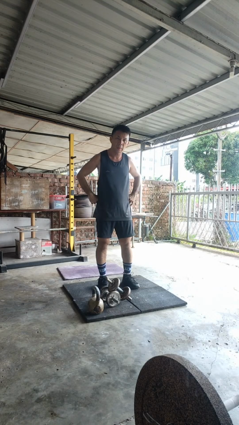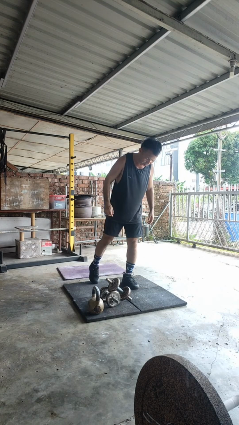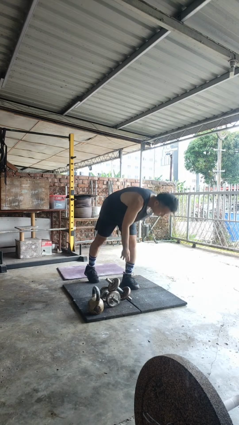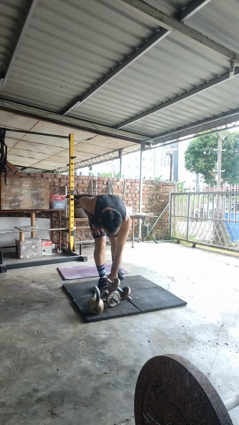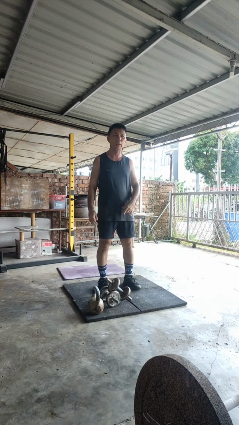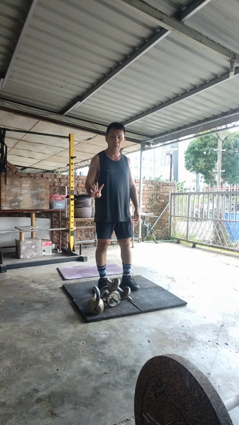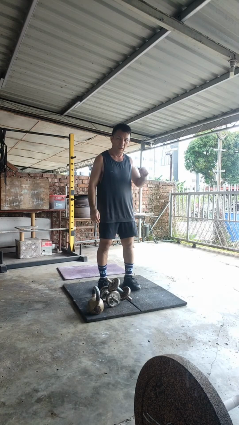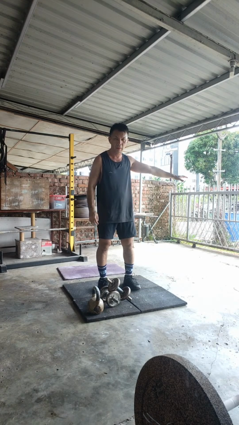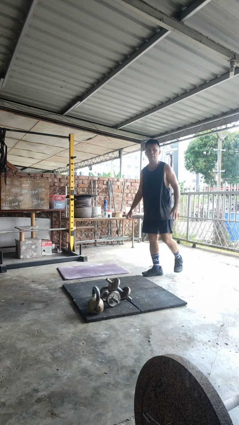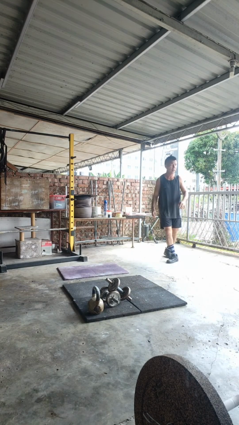Modification number 3, which is place your foot at the back. Just make sure every time when you touch already, you must come back up to your standing position. Alright? Then number 4, you can hold on to something at the side. You can see.